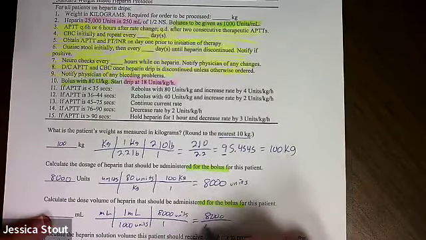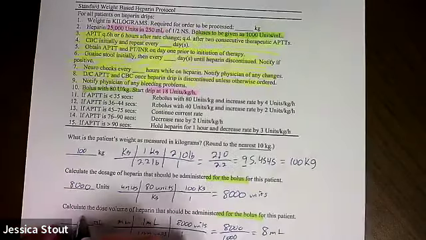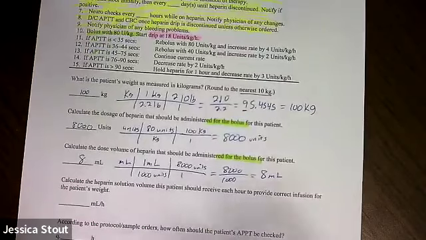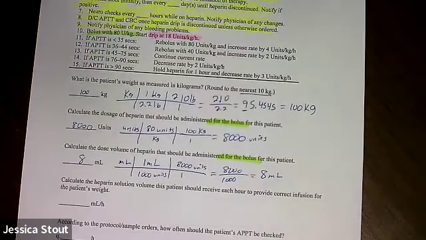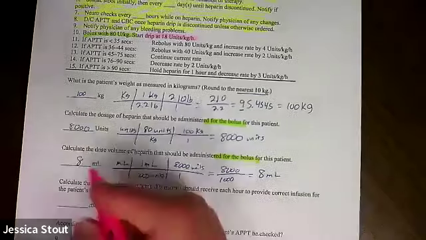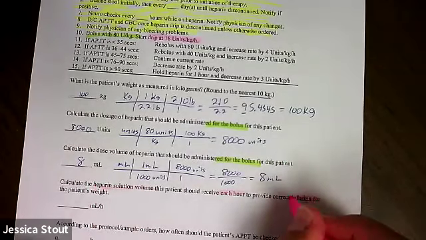So that's going to do 1,000, or sorry, 8,000 divided by 1,000. That is 8 milliliters. So our patient gets a bolus of 8 milliliters of heparin. Now, the next question, calculate the heparin solution volume the patient should receive each hour to provide a correct infusion for the patient's weight. So the volume they should receive each hour for an infusion.